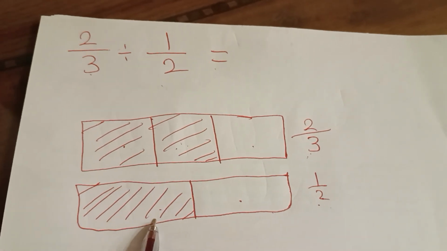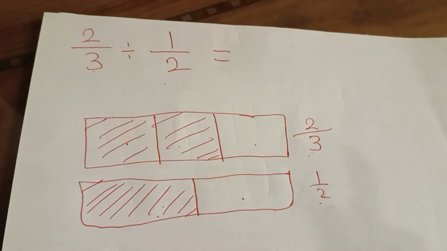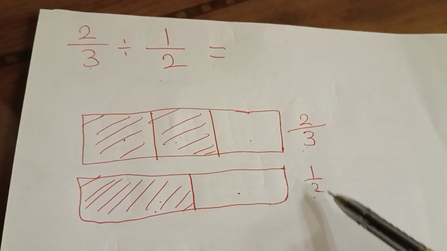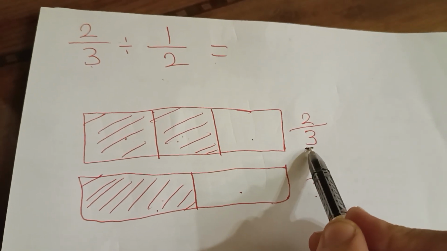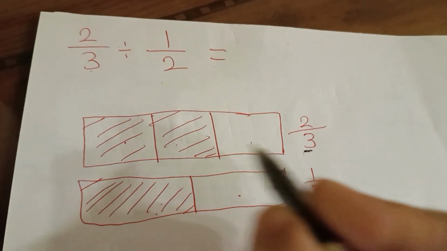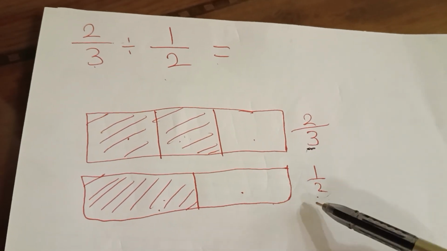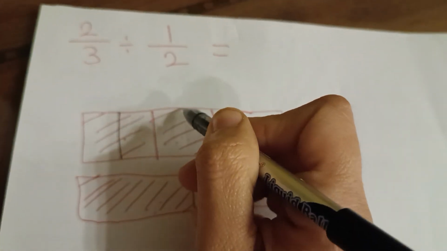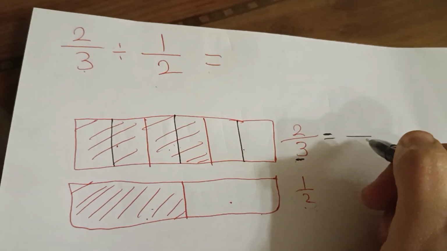Can you cut them in the same way? Can you cut these 2 parts into 3 parts also? No, because 3 is not a multiple of 2. They are not in the same table. So each part here will be cut into 2 parts, because the first common multiple between 3 and 2 is 6. I can cut these 3 into 2 parts. 1, 2, 1, 2, 1, 2. And write it as a fraction with denominator 6.